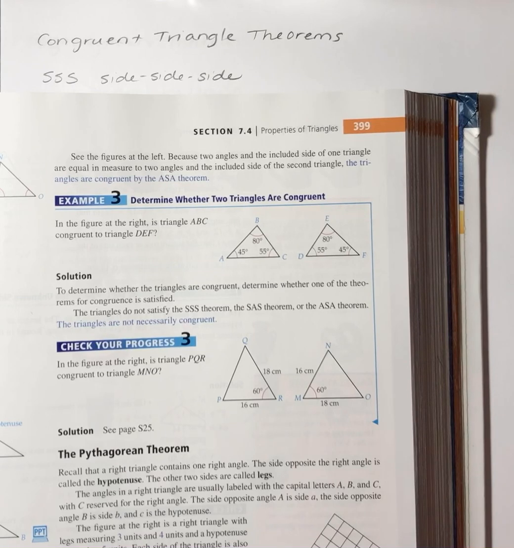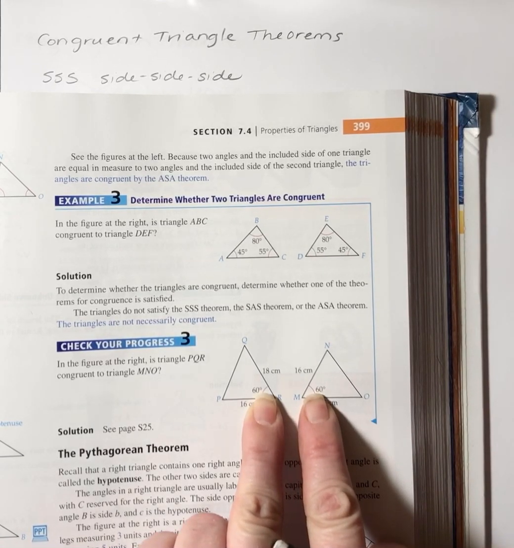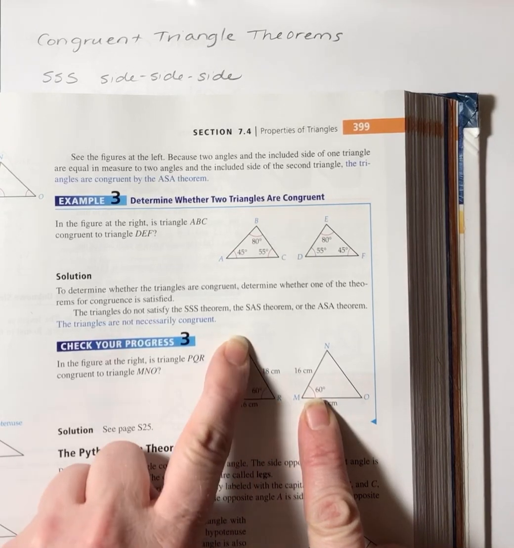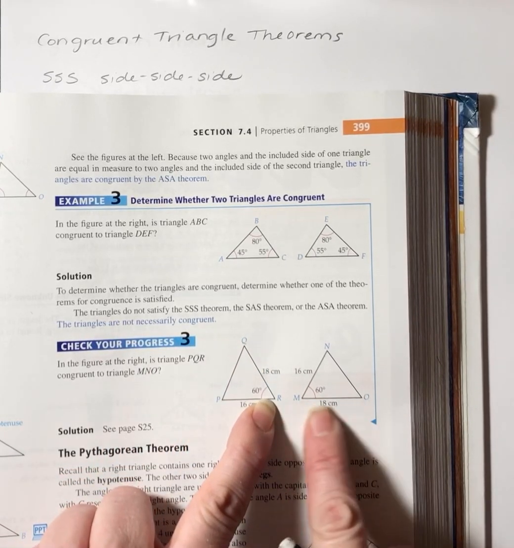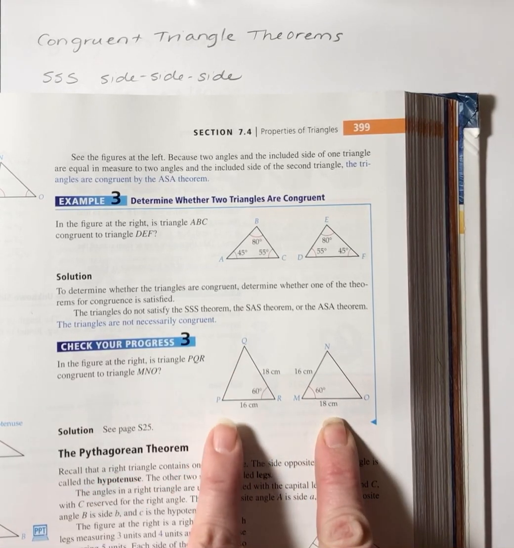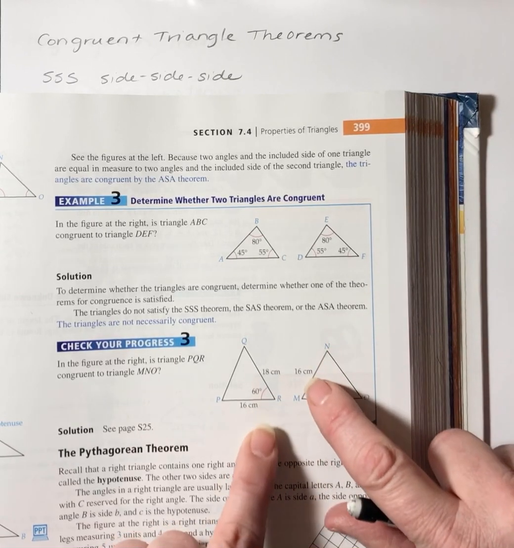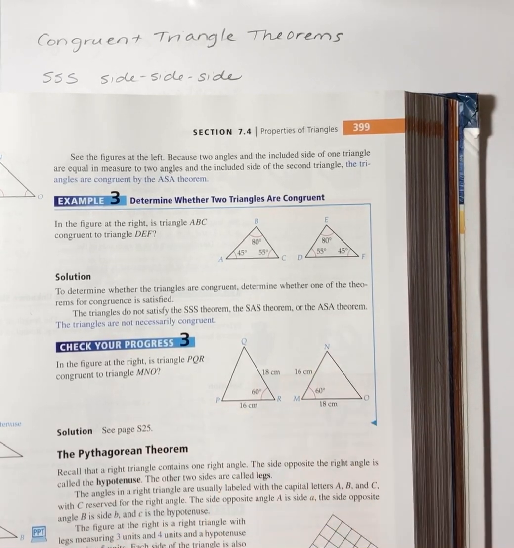Those two are both 60 degrees. Side QR and side MO are both 18, and side PR and side MN are both 16.